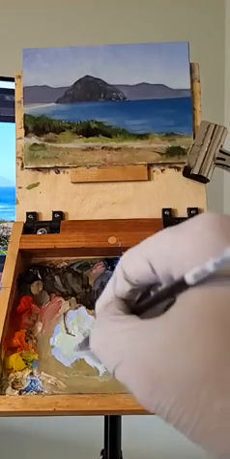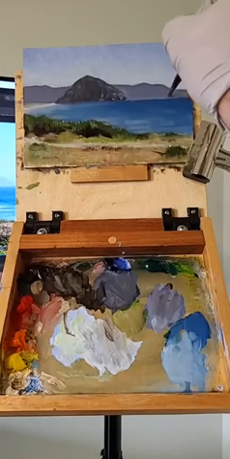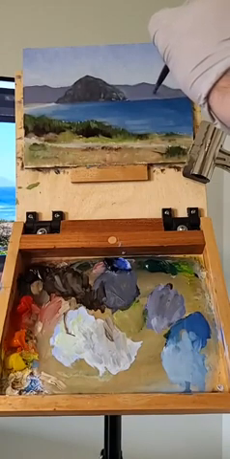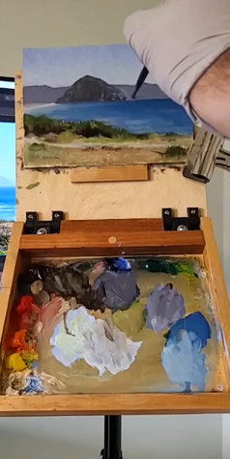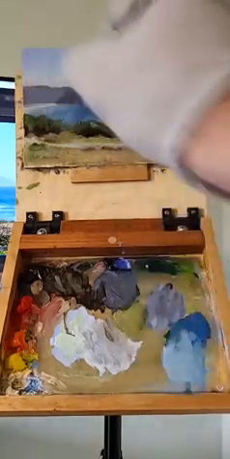So I'm adding a little more yellow to this because it's hazier. There's just a little more gradient happening in these distant hills.